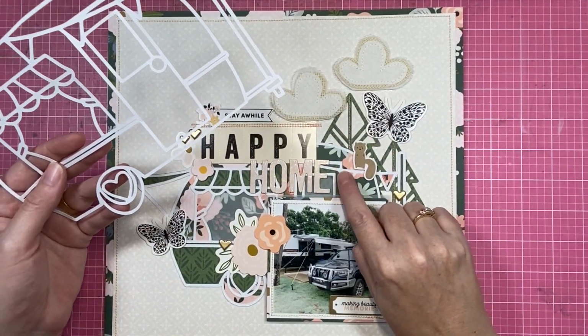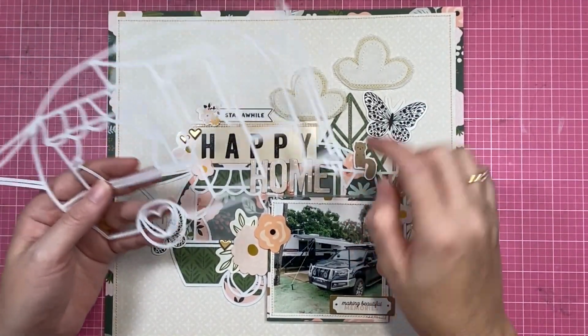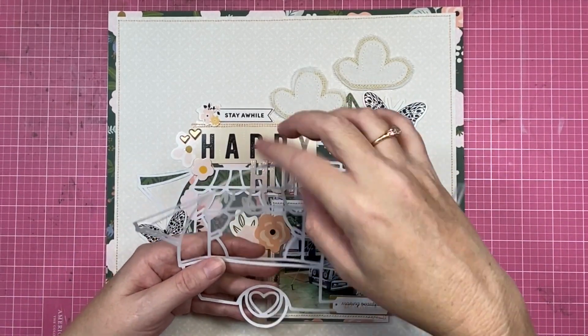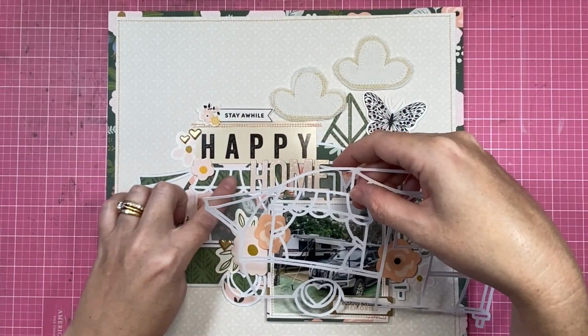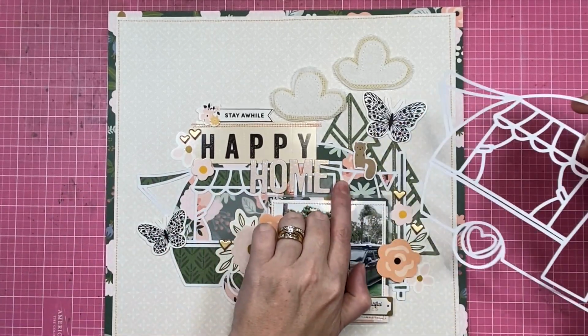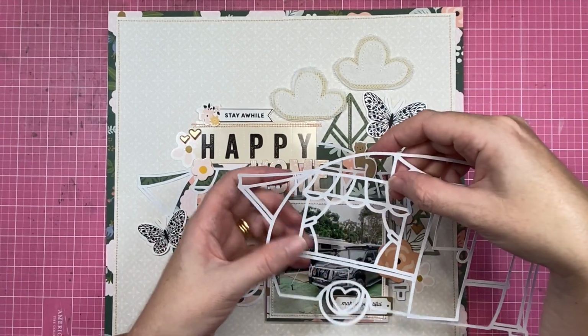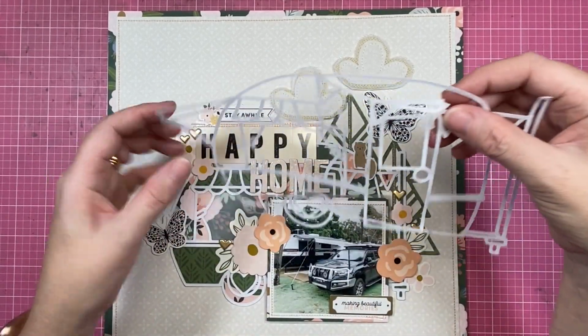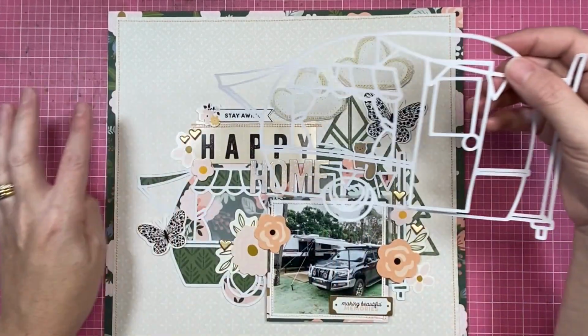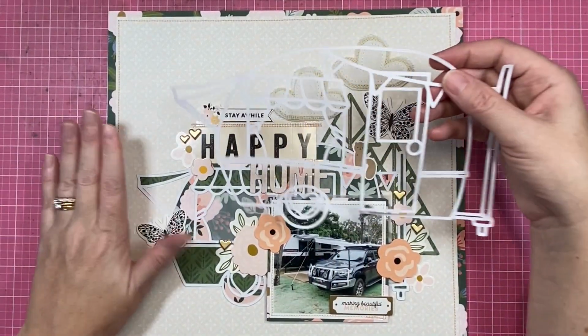So I did use a peachy pattern for the little flag here. I used a dark green for the curtain top there, and then that same peach that I used in the banners, I've used in the curtains. I then went with the floral for the actual top of the van, and that matches the floral edge for my page.